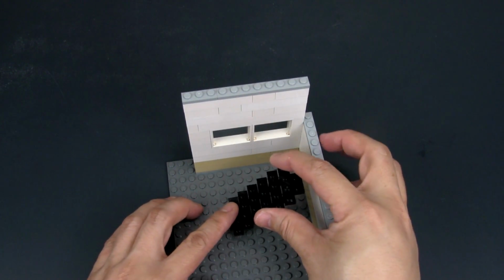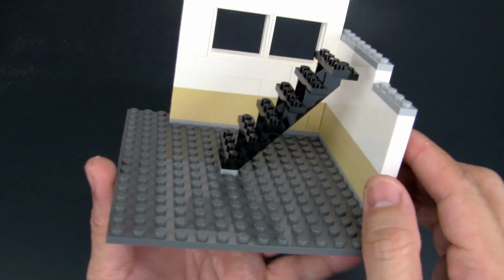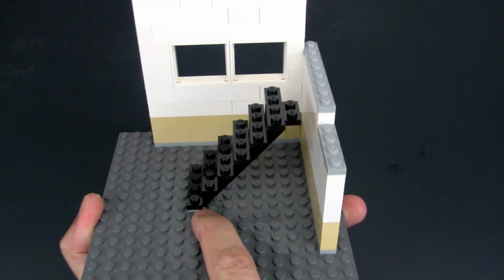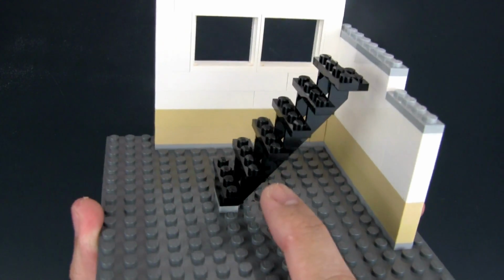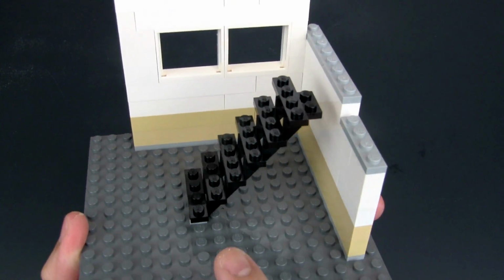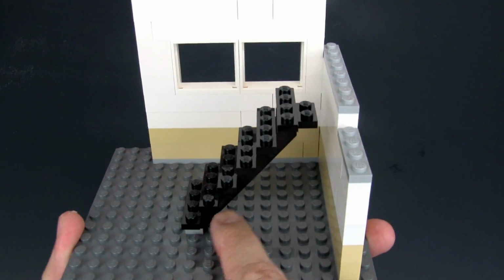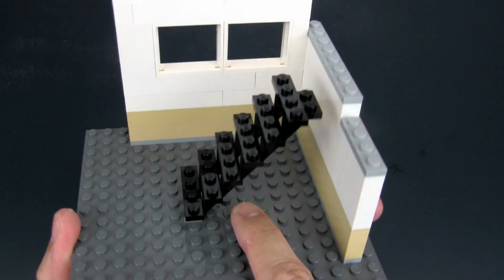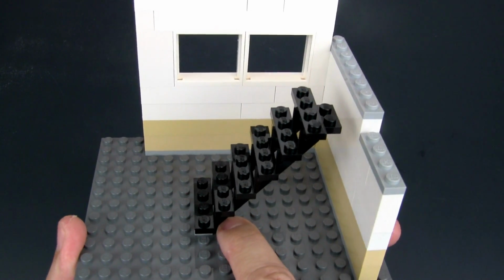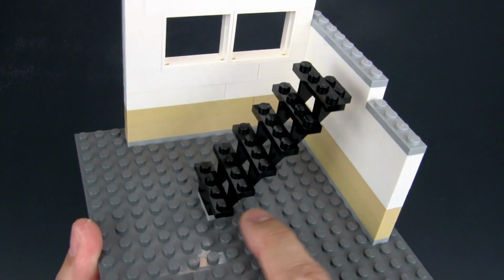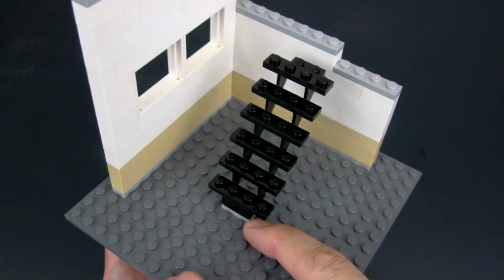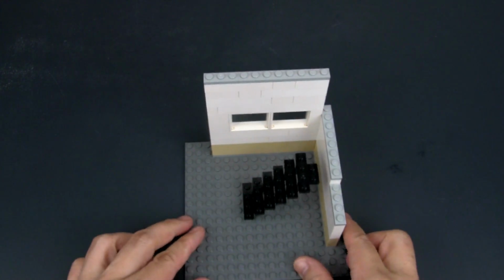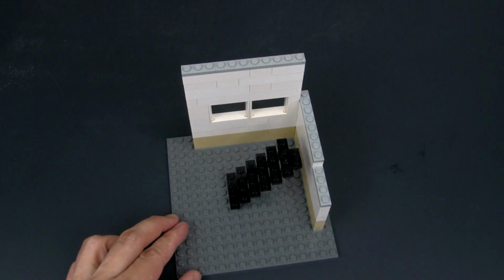If you set your stairs onto a base plate like this for your room or your building, and you want to add tiles, you do need to raise it up by one plate high, and that's why you put that 1x2 plate. If you do not have that plate, due to that slant or the angle of the stairs, you will not be able to put a plate directly next to the slanted area. Therefore, you need to raise it up by one plate using this 1x2 plate. And that is important if you do want to finish off your buildings with tiling.